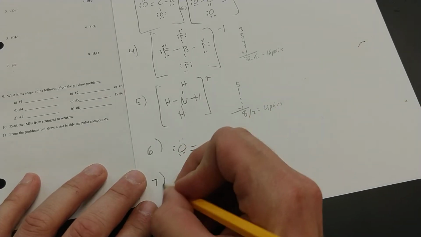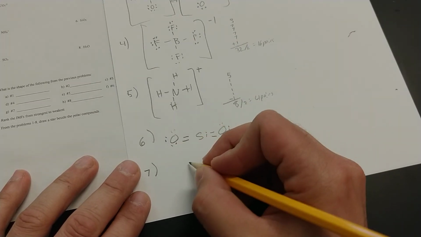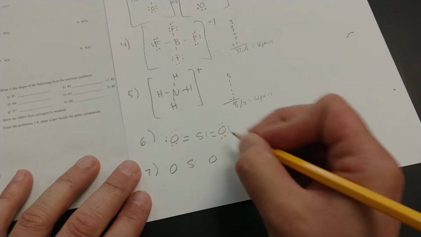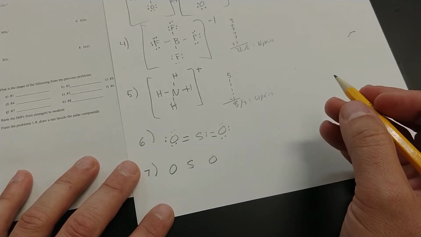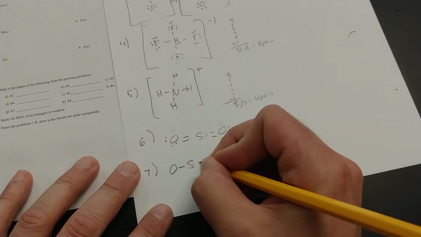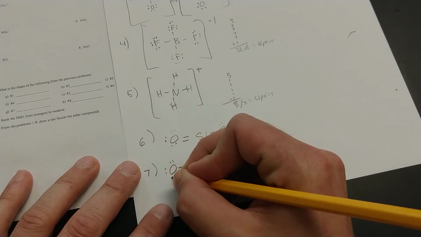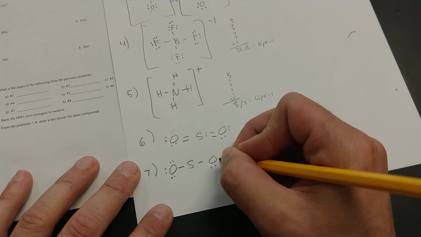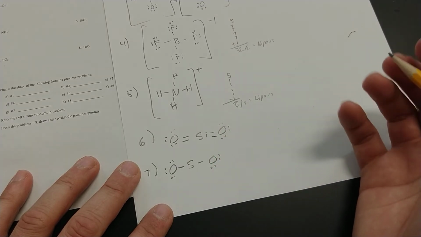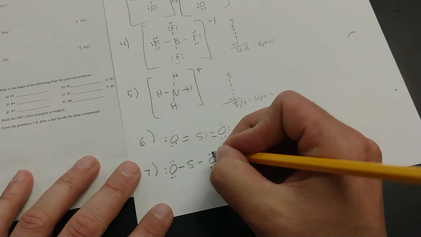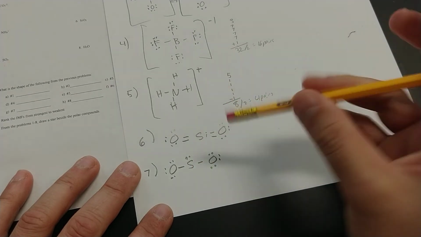Number 7 is SO2, which has 2 more electrons than SiO2, so it's got 9 pairs of electrons. 1, 2, 3, 4, 5, 6, 7, 8, 9.